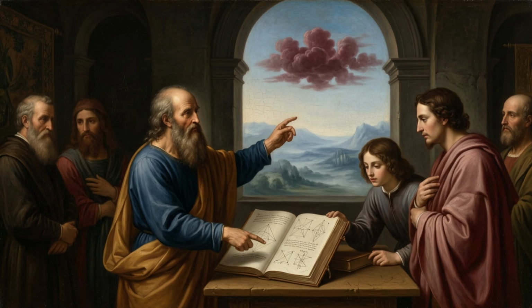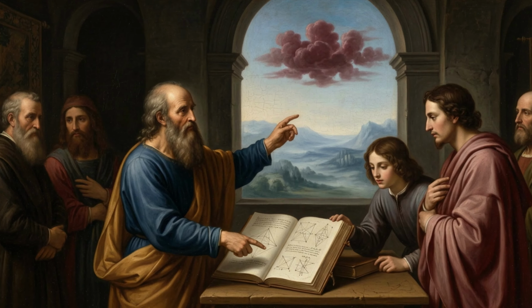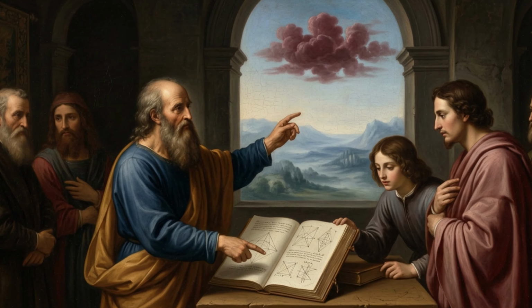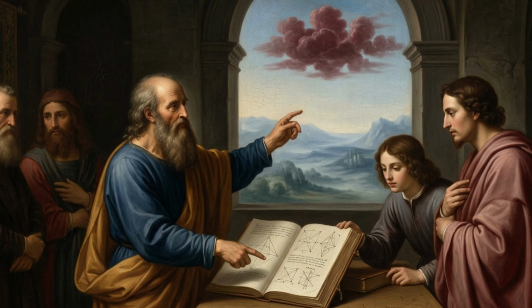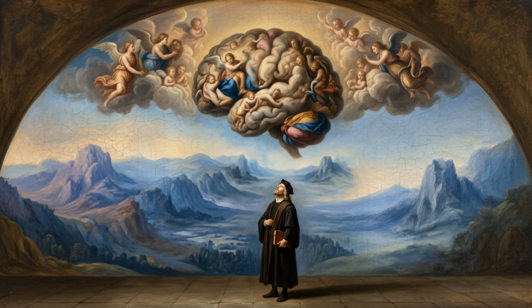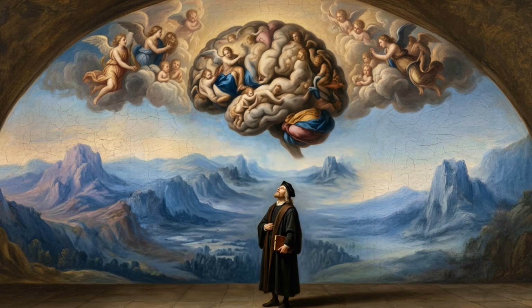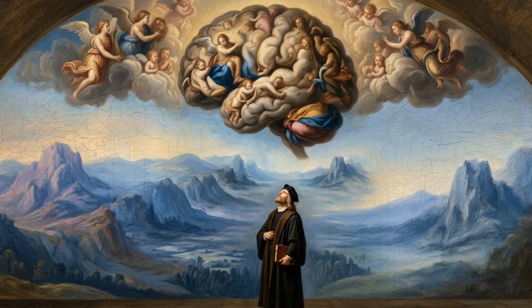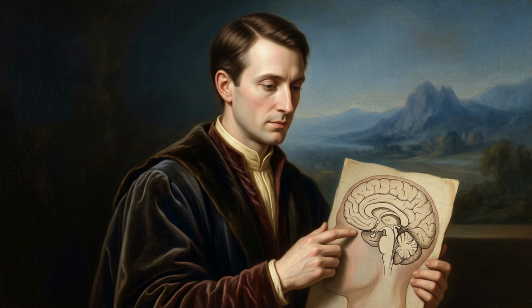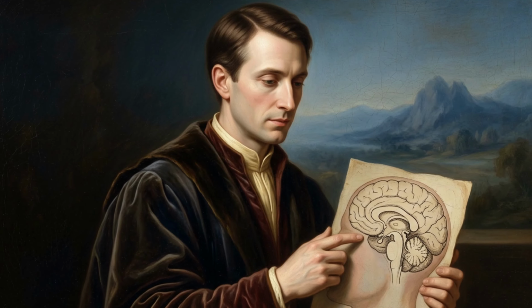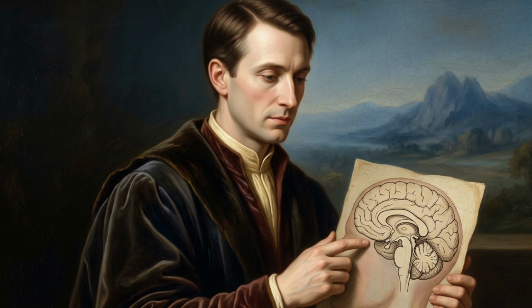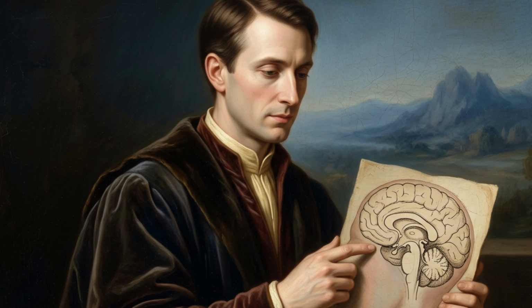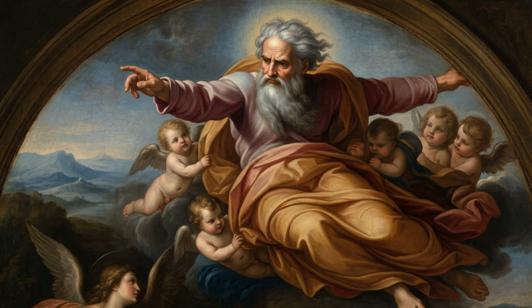The answer to what it depicts arrived not from an art historian, but from a physician. In 1990, Frank Lynn Meshberger, a physician at St. John's Medical Center in Anderson, Indiana, published an analysis in the Journal of the American Medical Association, arguing that the shape surrounding God in the creation of Adam corresponds with precise anatomical accuracy to a sagittal cross-section of the human brain.